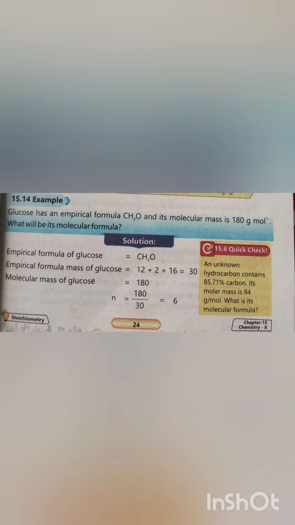Here is the second example, which is glucose has an empirical formula CH2O and its molecular mass is 180 gram per mole. What will be its molecular formula? We will see the solution. Empirical formula of glucose is CH2O. Empirical formula mass of glucose is equal to 12 plus 2 plus 16, which is equal to 30. Now the molecular mass of glucose is 180. Now the number n is equal to 180 divided by 30, which is equal to 6.